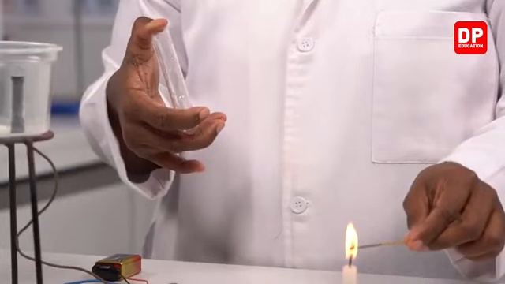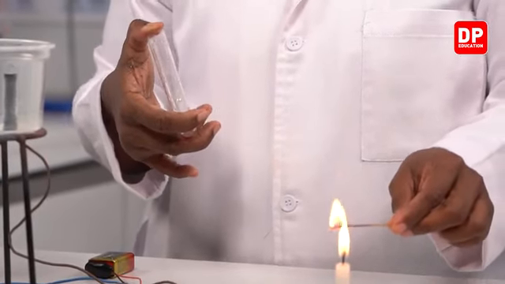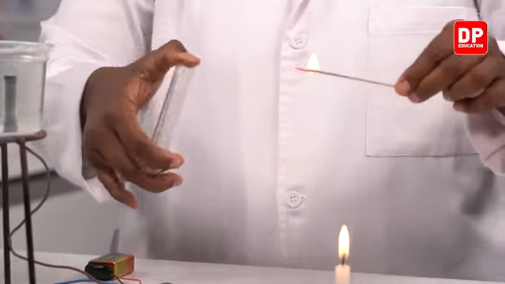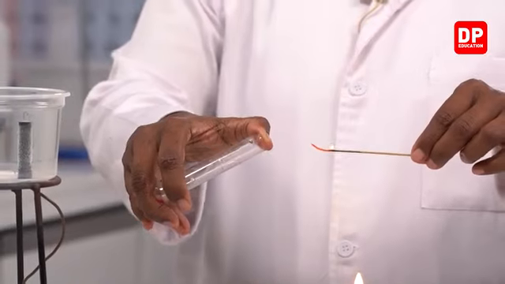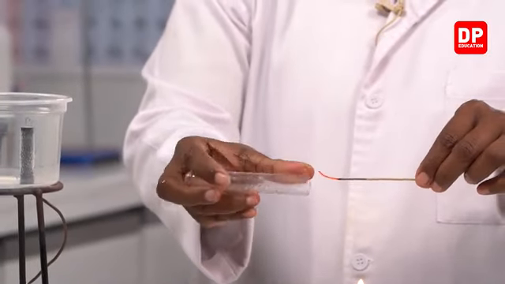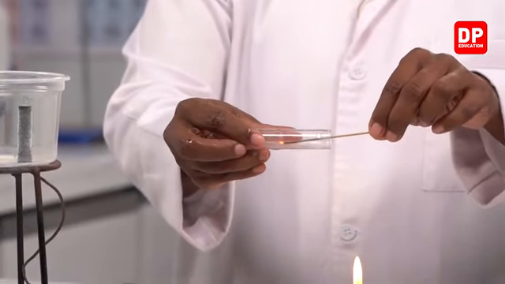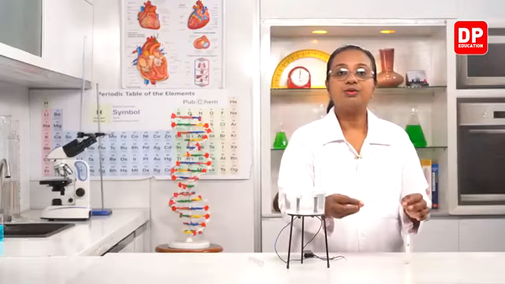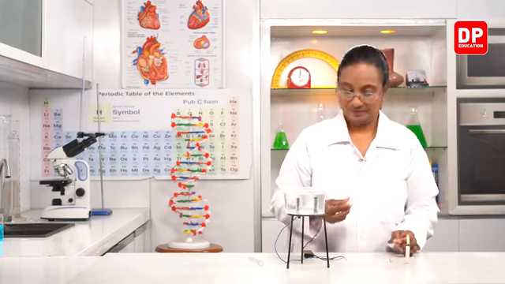So how to burn this? You only need the glow at the tip. And when you insert it into the tube containing the gas, you have to observe what... Can you all see? It rekindles. So you all saw that the glowing splinter rekindles and relights. So that confirms the gas collected in this is oxygen gas.